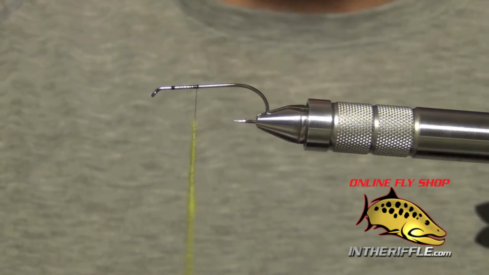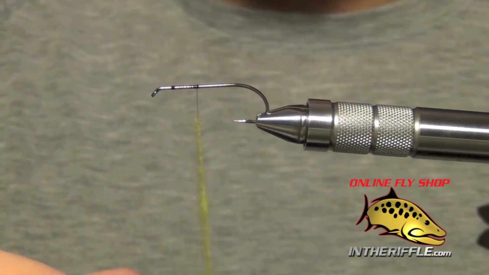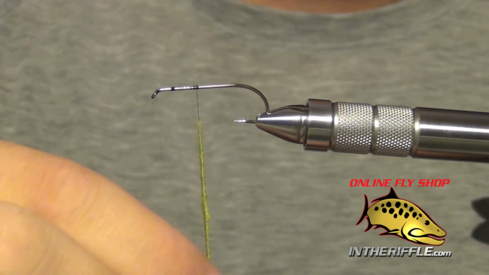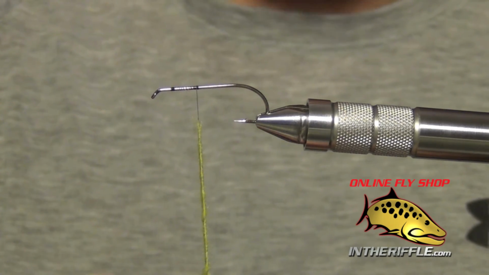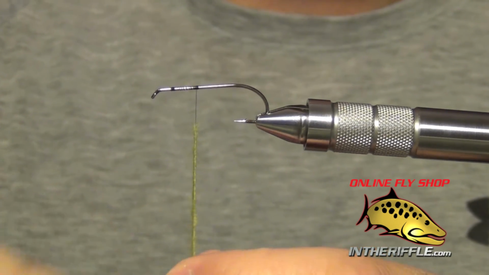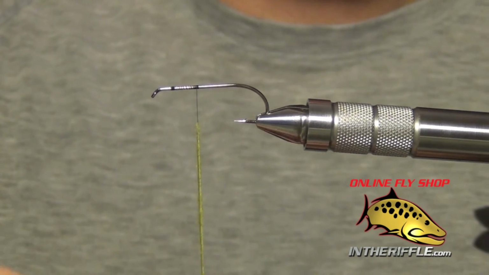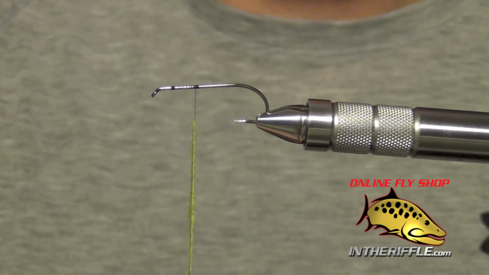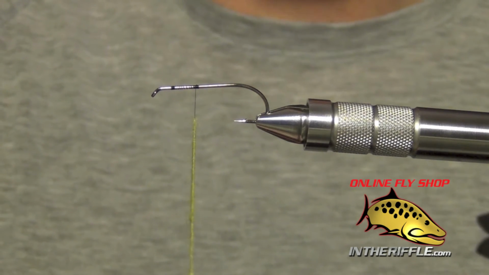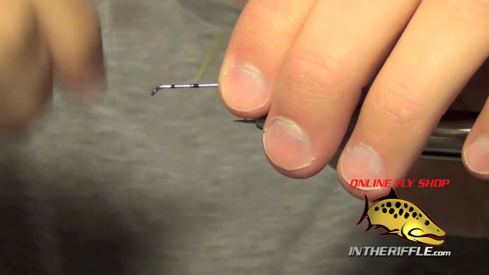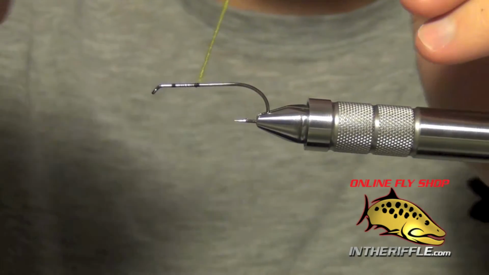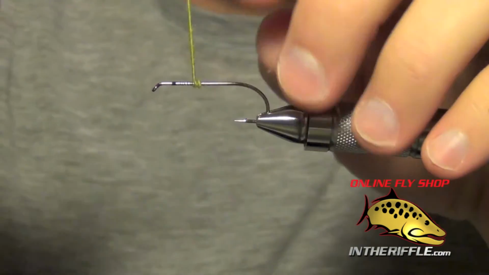And this technique is nice and easy to do. You don't have to get out a separate tool. It's also the best way to hide your thread in the dubbing. That's because the dubbing is actually bound to that thread and it completely hides the thread. Where sometimes if you just dub it on the thread the traditional way, you'll get little bands of thread that'll kind of shine through. Then once you have it all twisted, you can just start wrapping it.